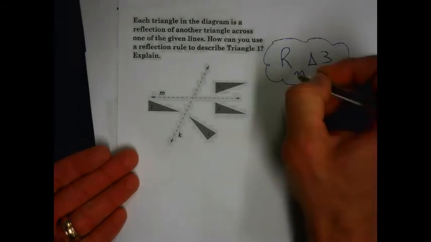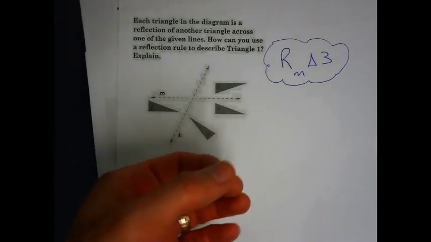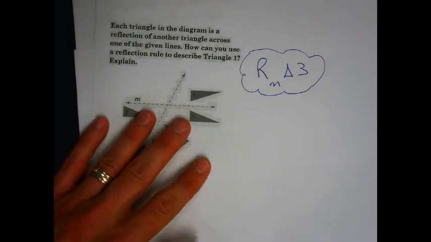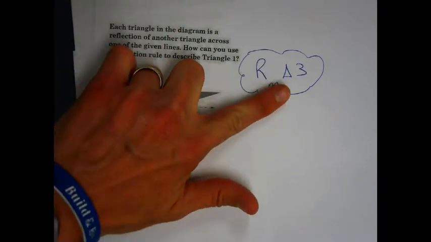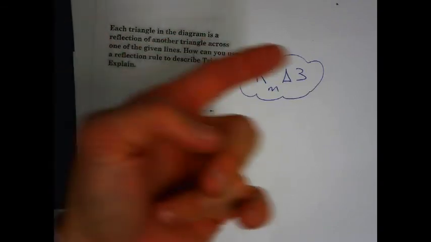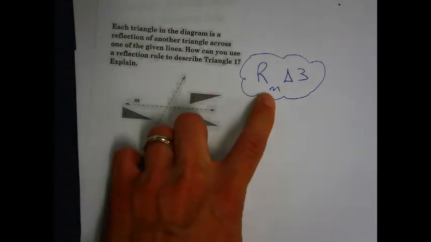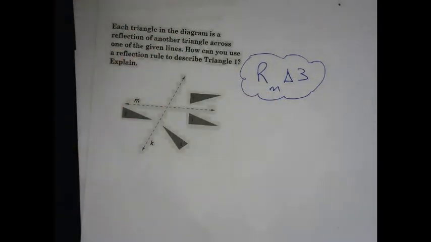That's how that works. But you have to know how to read this stuff. And the only way to learn how to read it is to keep reading. When you write these things down, you can't think "RM triangle 3." No, it's the reflection of triangle 3 across line M, or the reflection across line M of triangle 3. It's all reading. That's how you do it.